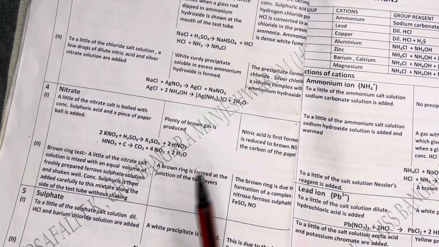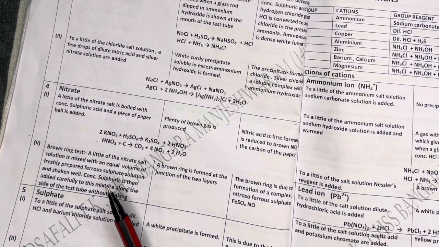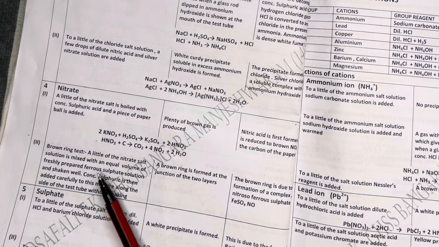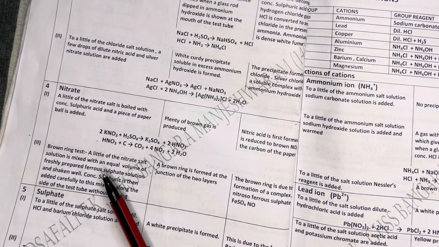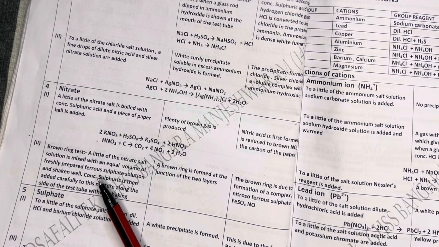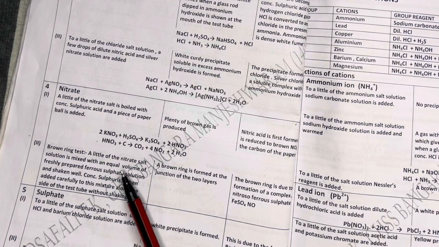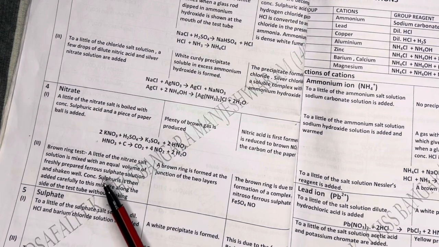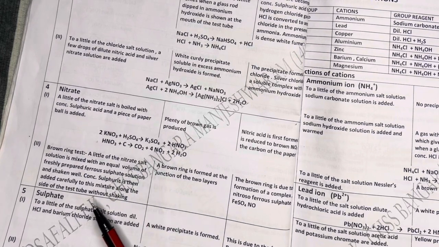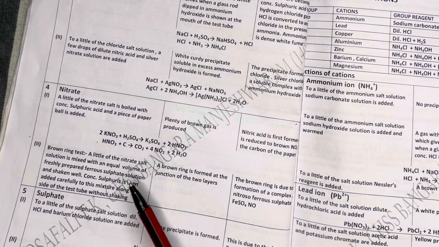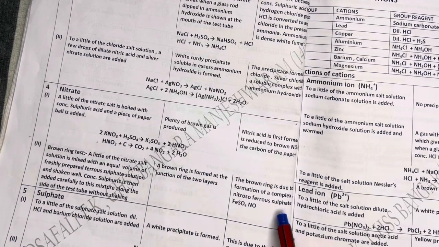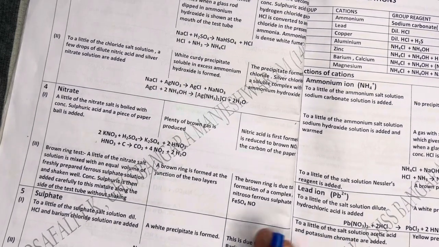Again, the next is the brown ring test, which is a major confirmatory test for the nitrate. A little of the salt solution is mixed with an equal volume of freshly prepared ferrous sulfate solution, and concentrated sulfuric acid is then added along the side of the test tube, without shaking. If you get a brown ring at the junction, then it indicates the presence of nitrate.